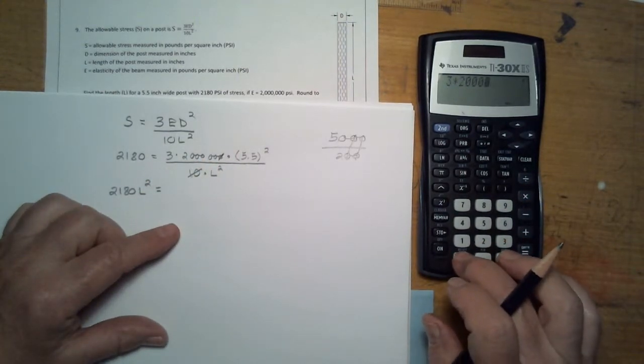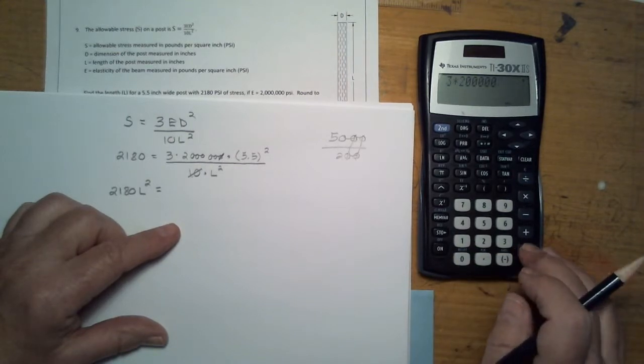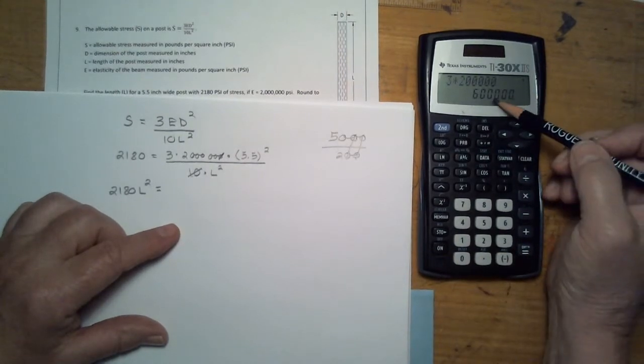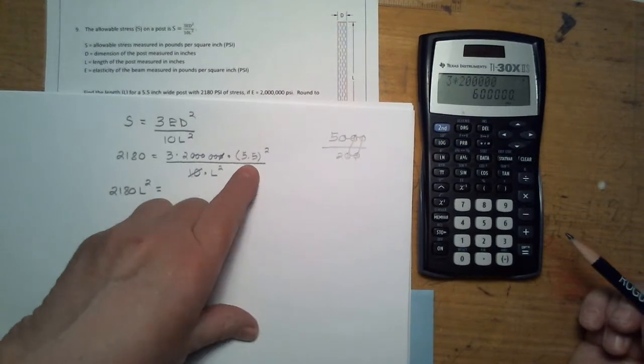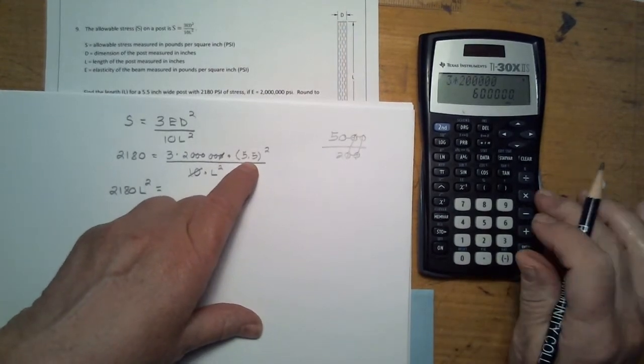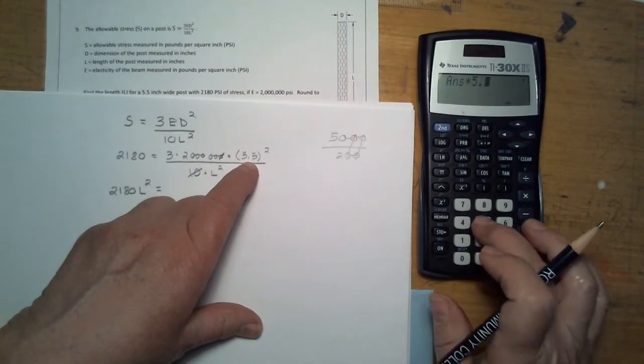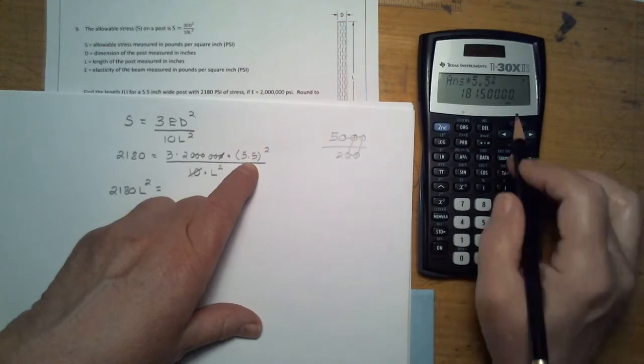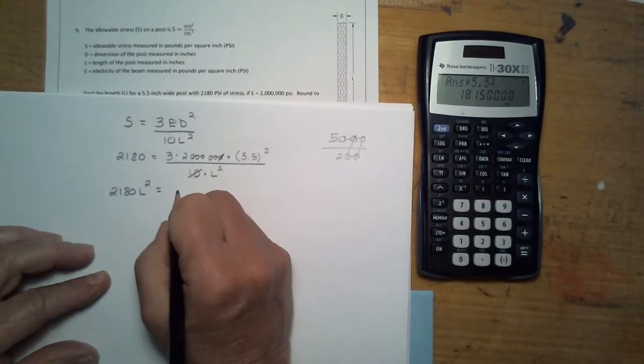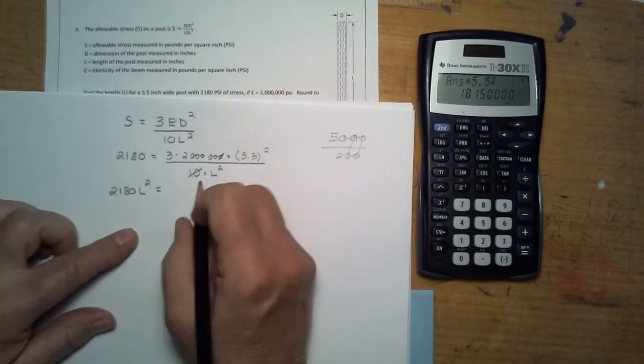Equals 600,000 there, and again it's just too tempting, so I'm going to multiply that by 5.5 squared. Okay, big number, big deal. So what am I doing here? I'm multiplying both sides by L squared.